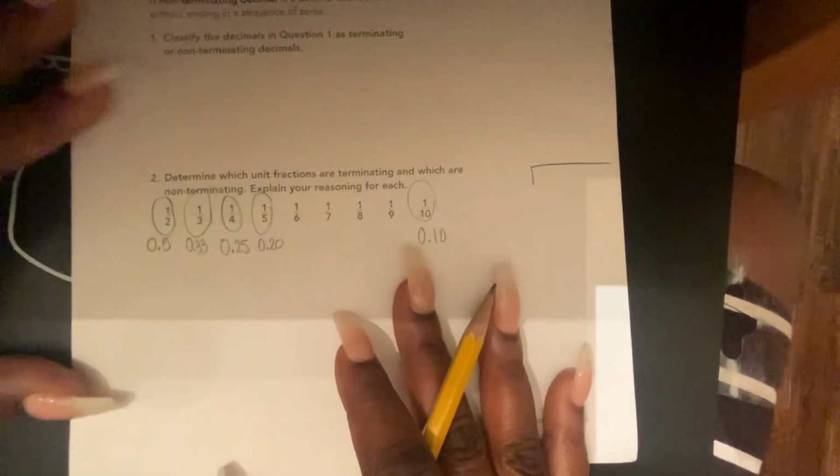So what I want you to do is divide your paper into 4 pieces. This is going to be your 1/6 section, this is going to be a 1/7 section, this is 1/8 section, and 1/9 section. You are going to divide all of these, and then you're going to figure out, are they terminating?